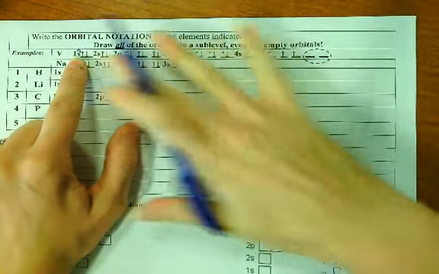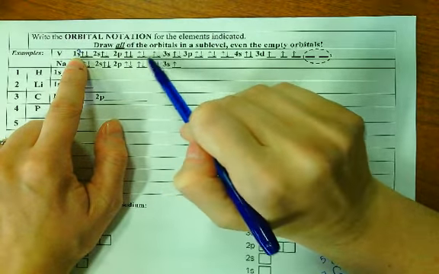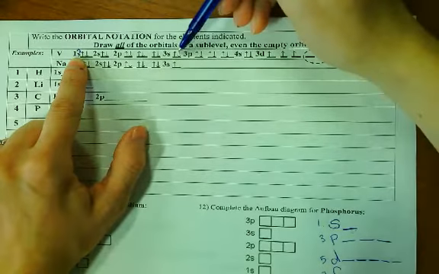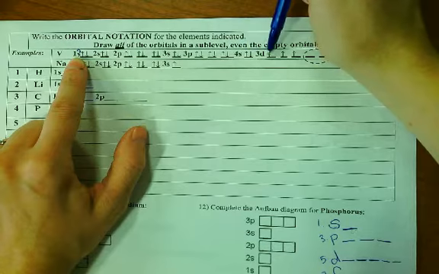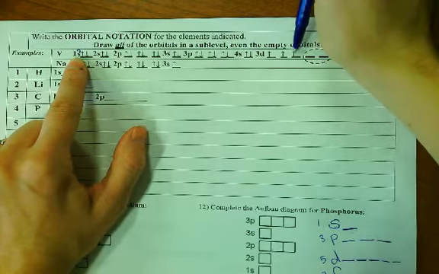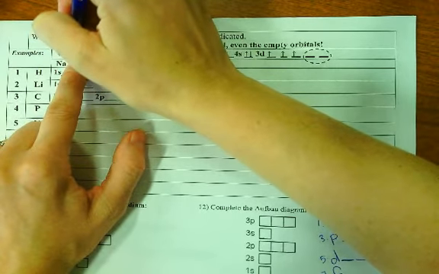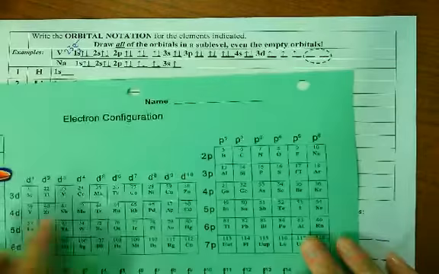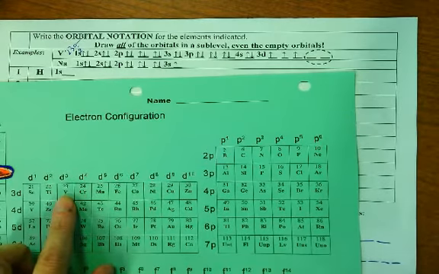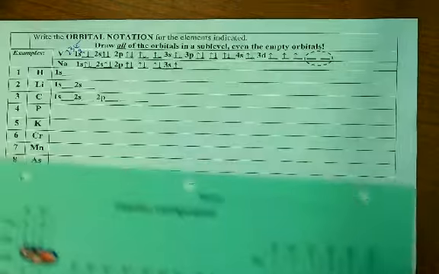Okay. Now if we count up all of these arrows, it's 1, 2, 3, 4, 5, 6, 7, 8, 9, 10, 11, 12, 13, 14, 15, 16, 17, 18, 19, 20, 21, 22, 23. There are 23 arrows, and that means there are 23 electrons. And if you come over here to look at the periodic table, vanadium is number 23. So that's just right, just how we'd expect it to be. So that's our example of vanadium.